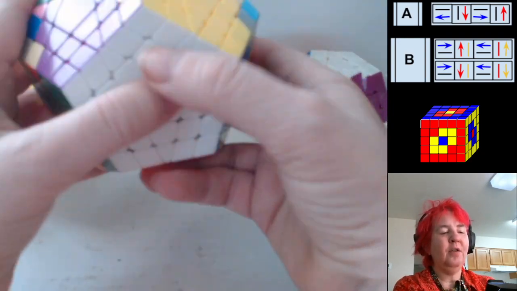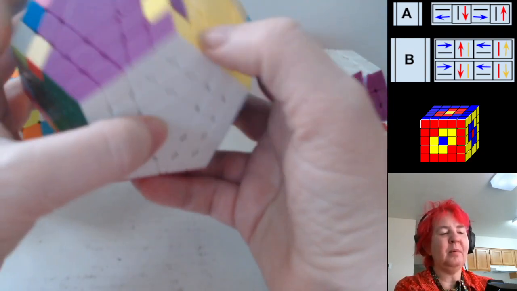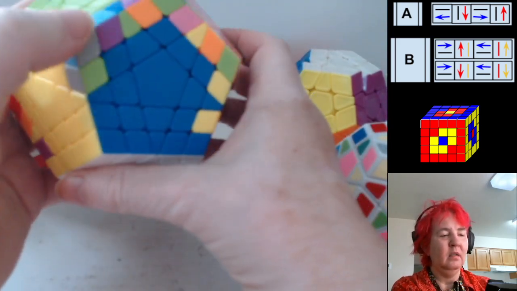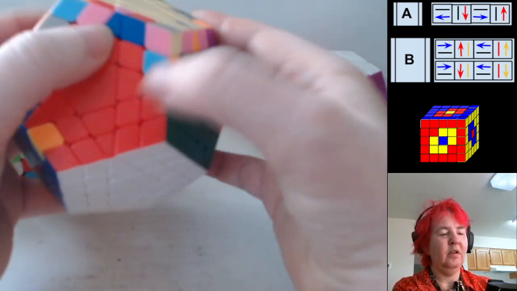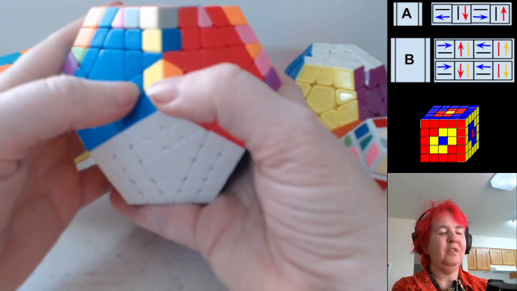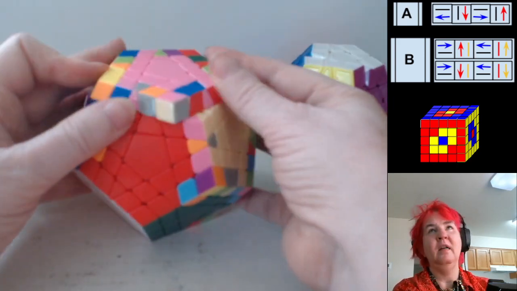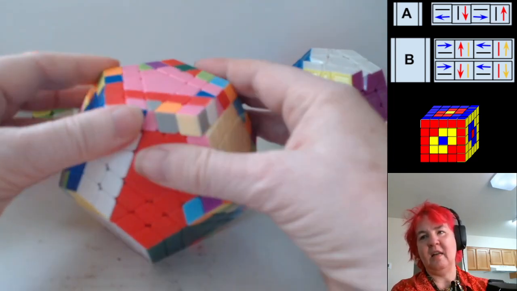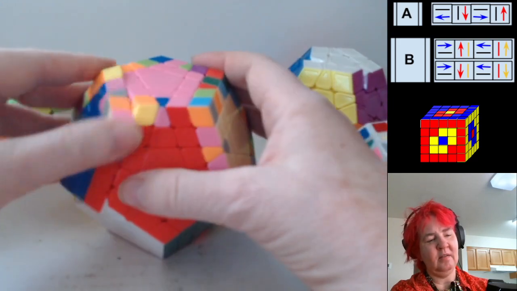So looking for double bold edges. Okay. Here's a blue and red. Bring it up over the blue and red where it matches. It's going in this direction. Slide up, slide up, slide down, slide down.